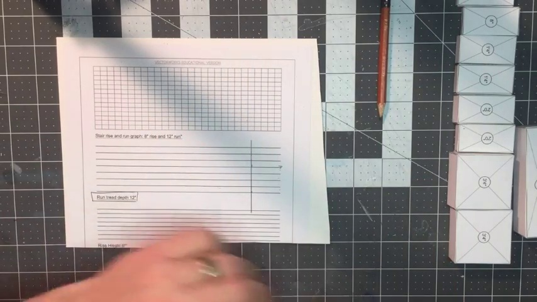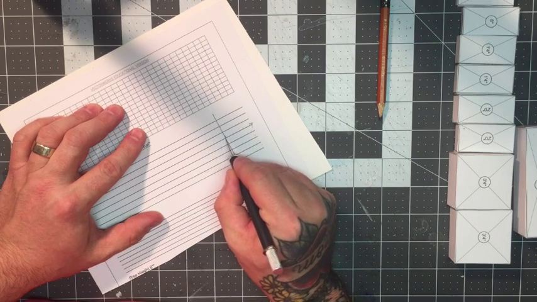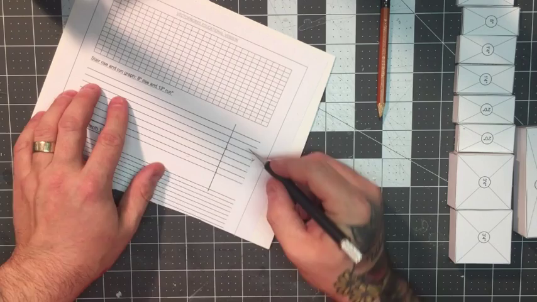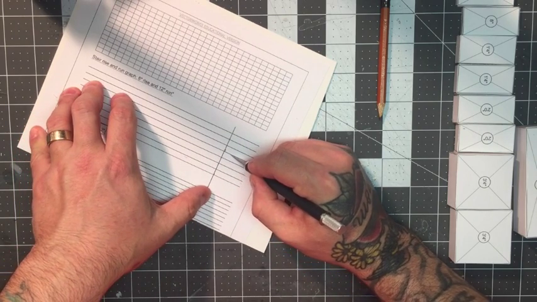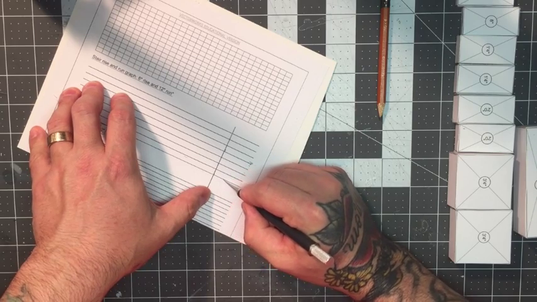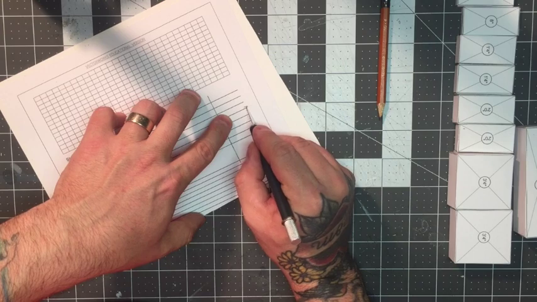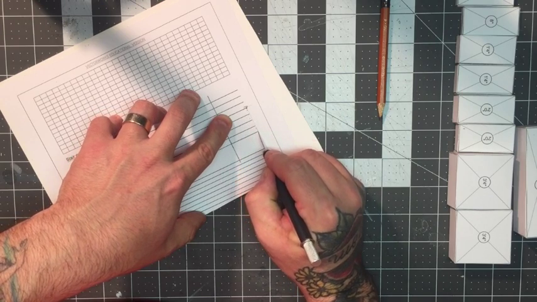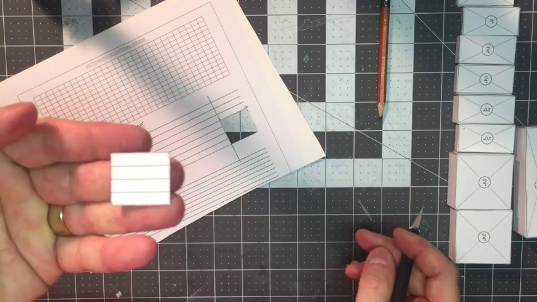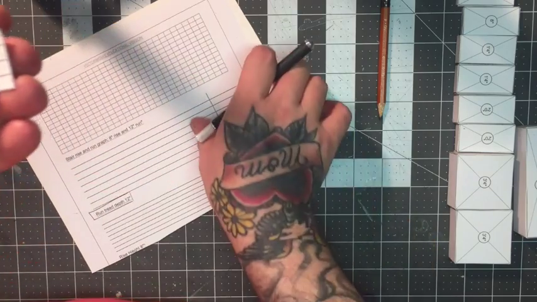Now that line has been made. I'm going to cut these stairs out right on that line. They should pop right out, just like that. So there we are. Those will eventually be the treads of my stairs.